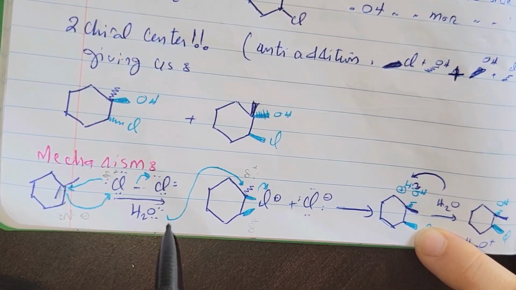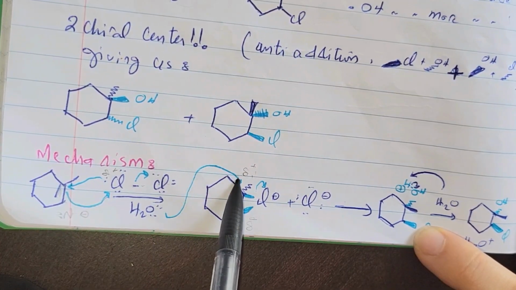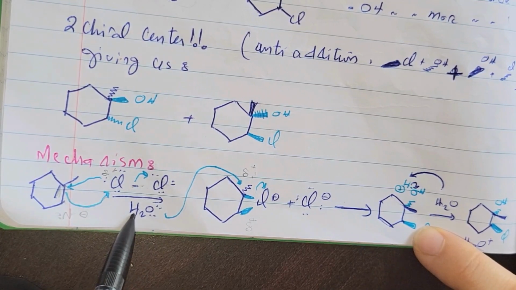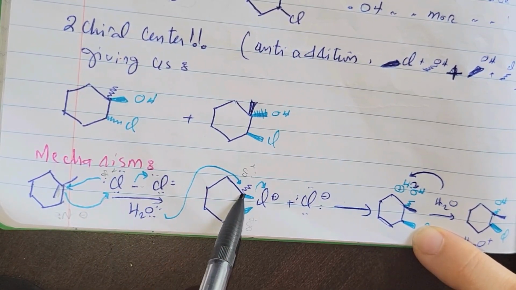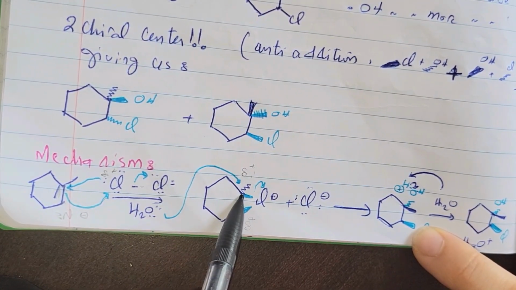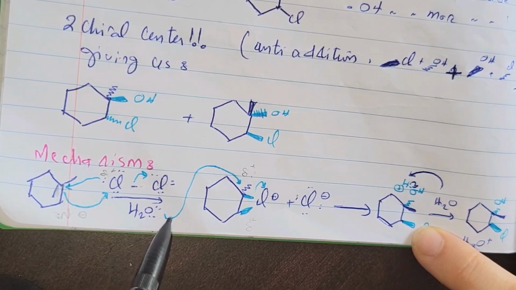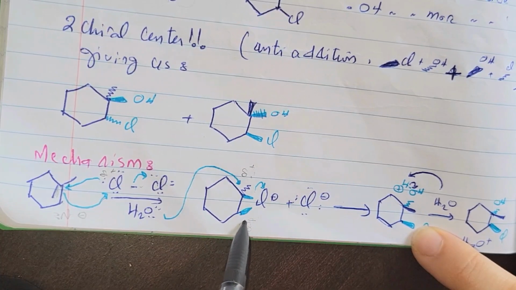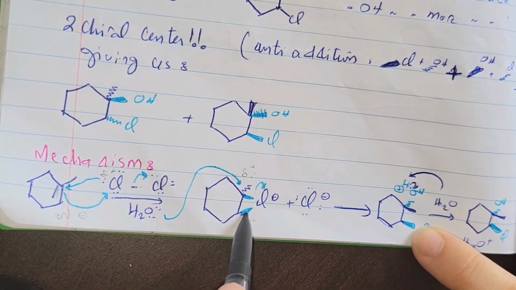In the second place, the water molecule is going to attack. It's acting as a nucleophile, and it is going to attack the carbon which is partially positive. If it goes from this side, the bridge will block it.